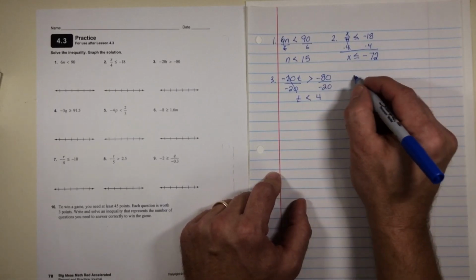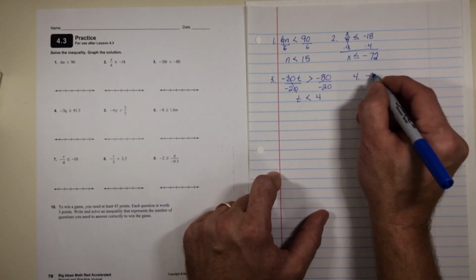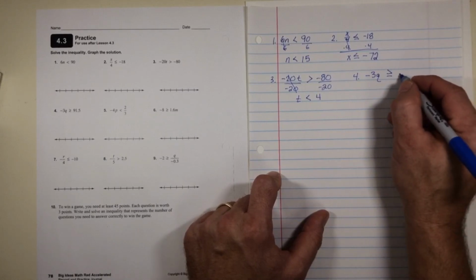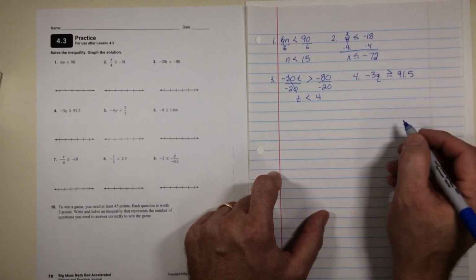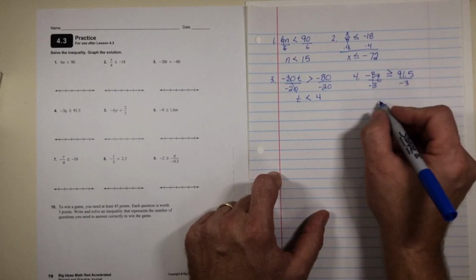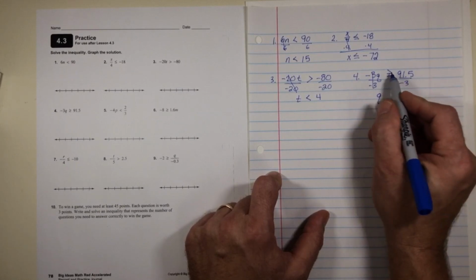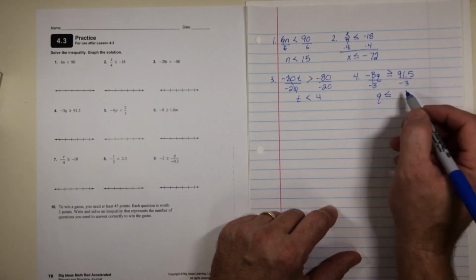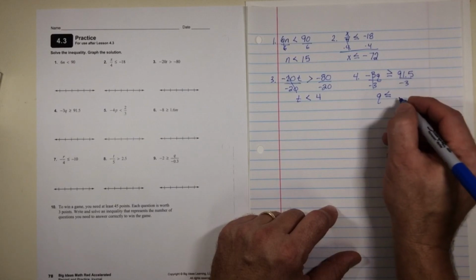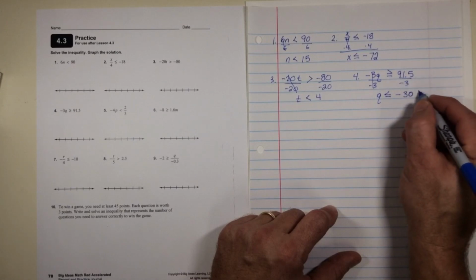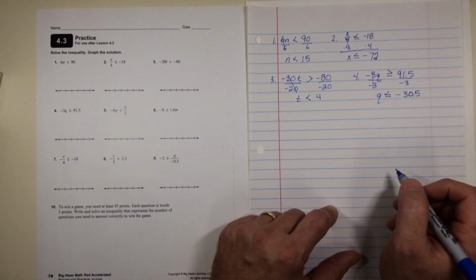Number 4. Negative 3q is greater than or equal to 91.5. Divide both sides by negative 3, leaving me with q on the left-hand side. Flip this sign because I just divided by a negative. Less than or equal to. This is different signs, negative, when I'm dividing. 3 goes into 9 3 times. It goes into 1 0 times. It goes into 15 5 times. Negative 30.5.